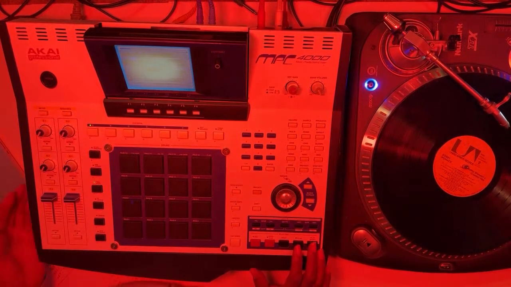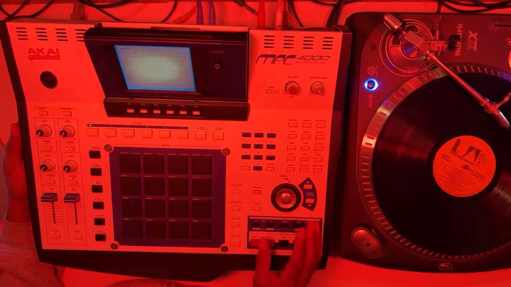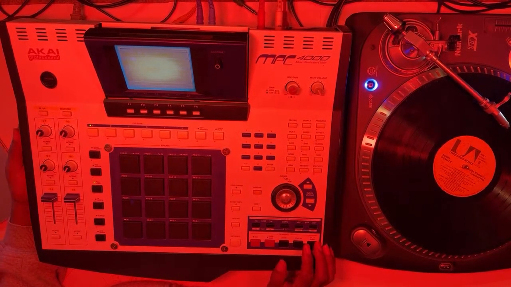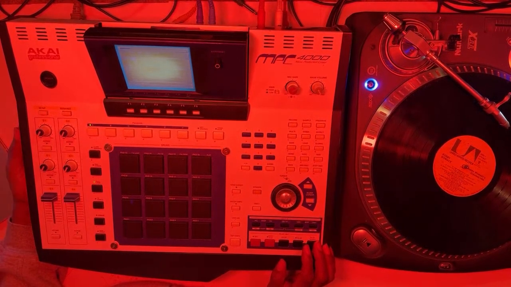I'm getting carried away. I'm getting frustrated. So I'm gonna say forget that. I'm gonna keep that, and I'm gonna make a drum loop on that. See if I can tighten up a little bit.